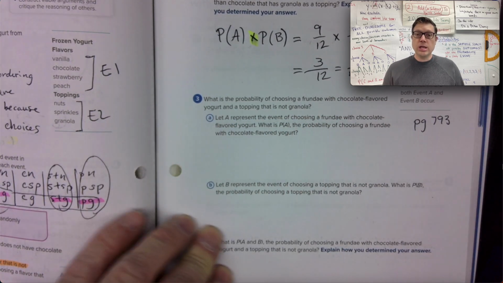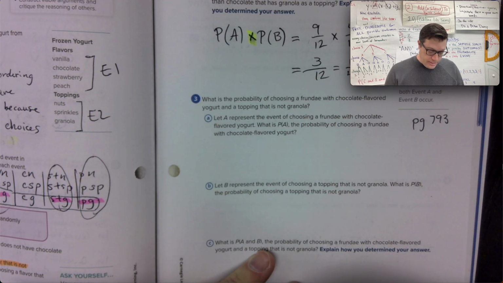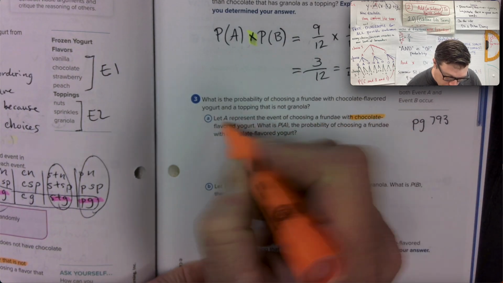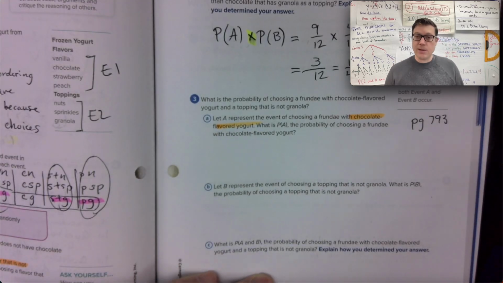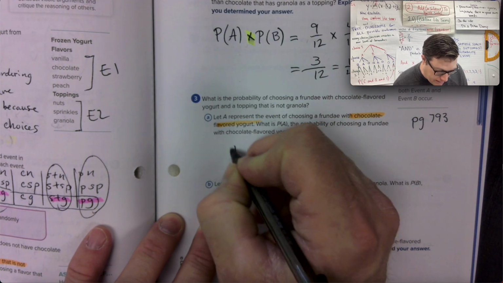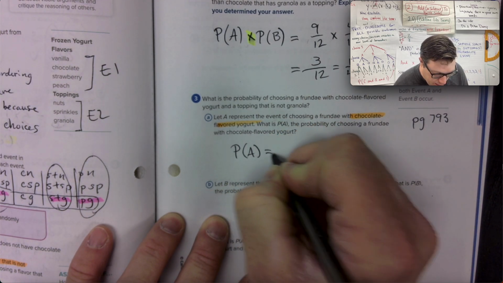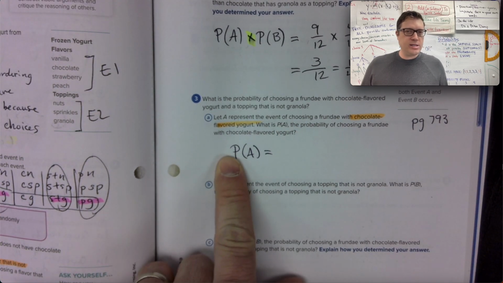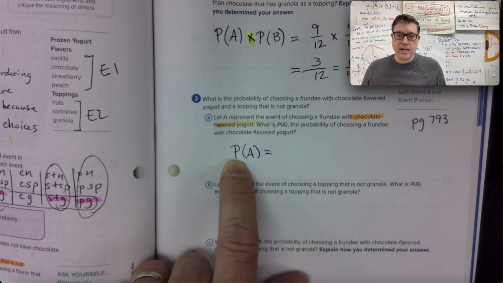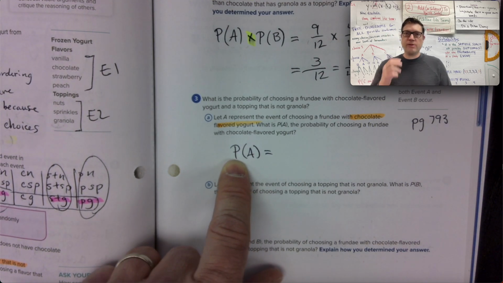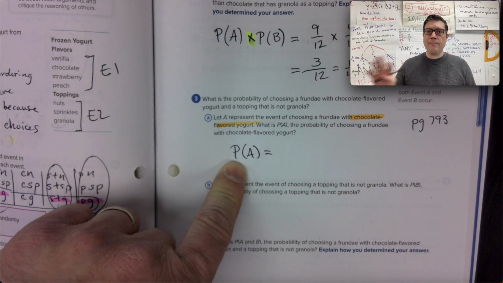What is the probability of choosing a Friendly with chocolate flavored yogurt and a topping that is not granola? Let A represent the probability of choosing a Friendly with chocolate flavored yogurt. What is the probability of A? So capital P of A. By the way, this is not a multiply right here. I haven't said this yet in any of the videos. This does not mean multiply. This is function notation, something from Algebra 1, Algebra 2, and beyond.